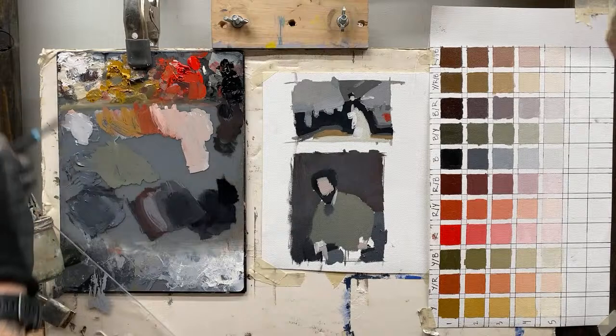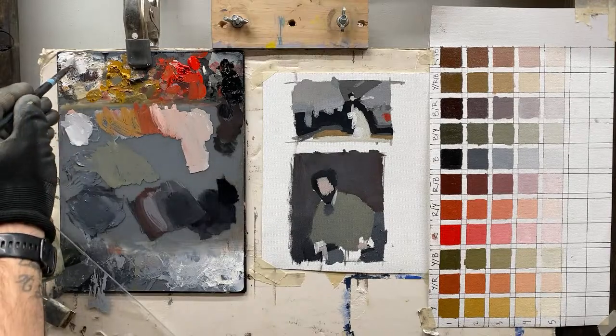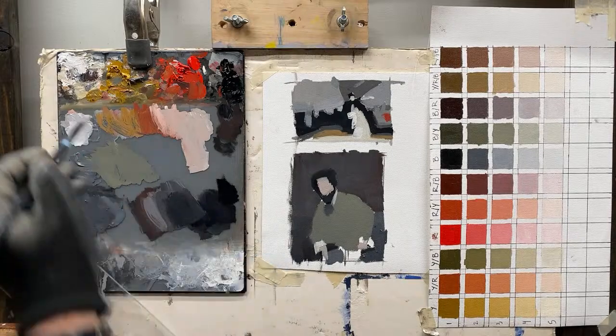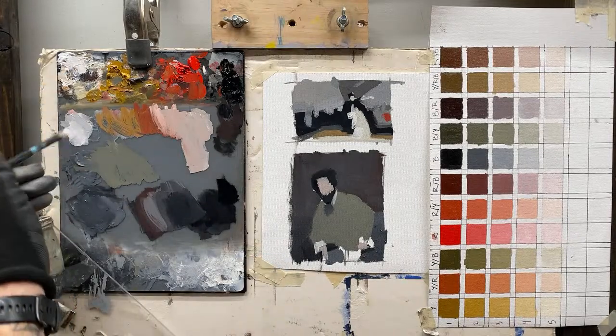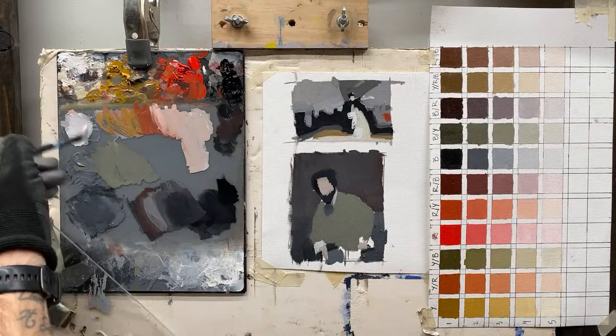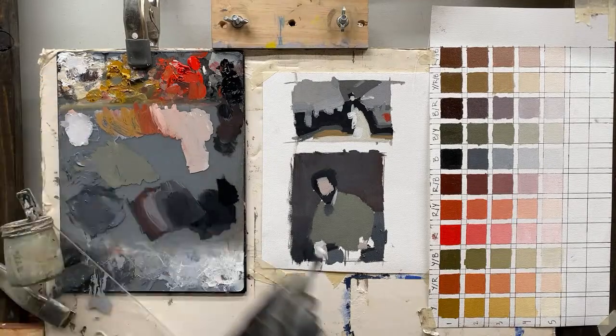I'm pretty much just going in for white paint now to get the sleeves as light, but more to get them as cool as they need to be. I have this mixture here, but I'm going to add a little bit of white to it.